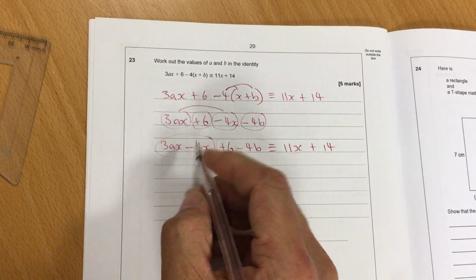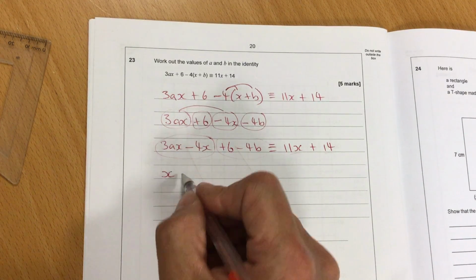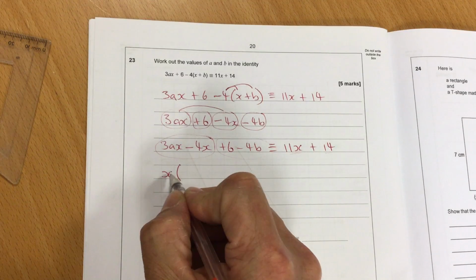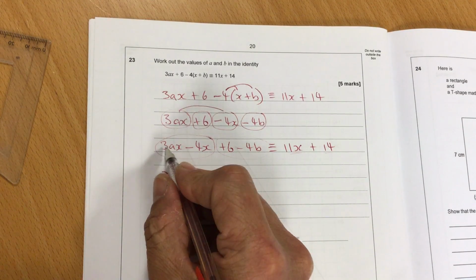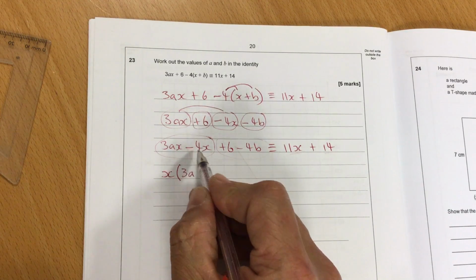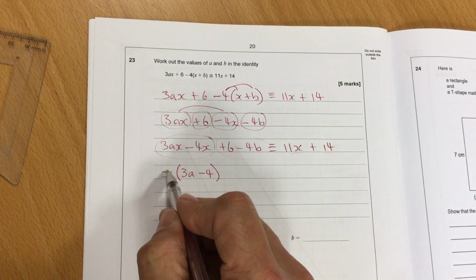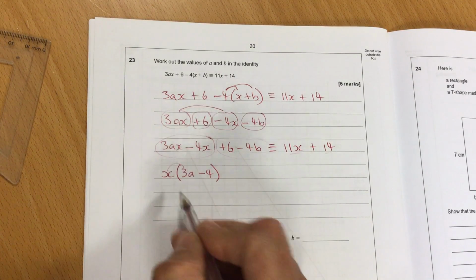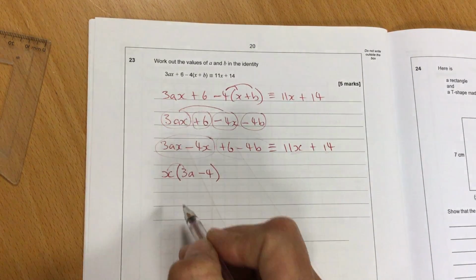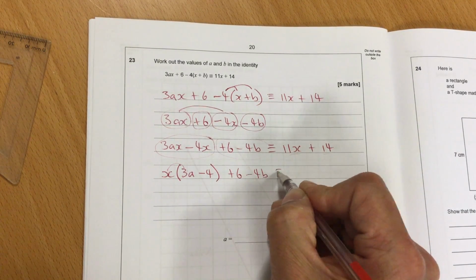Now to get x by itself, what I can do here is factorize, because x shows up in both terms. So if I bring x out as a common factor, I've got x times what would give me 3ax, x times 3a. X times what would give me minus 4x, minus 4. So I could just check that way. X times 3a is 3ax. X times minus 4 is minus 4x. And then I've got a plus 6 minus 4b.